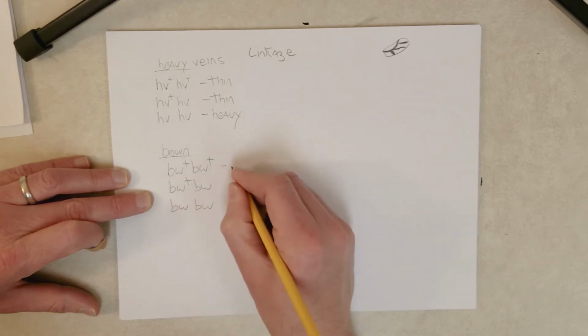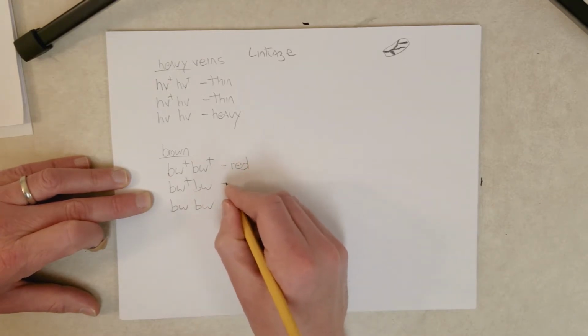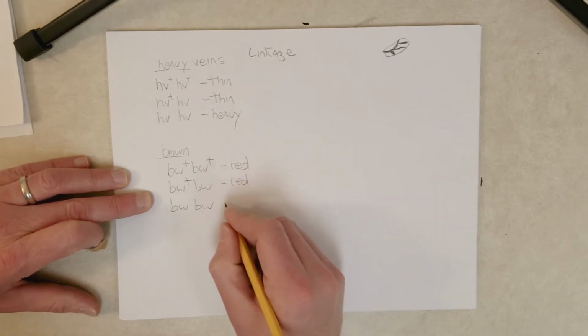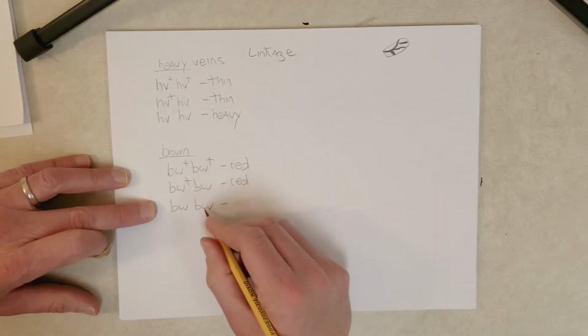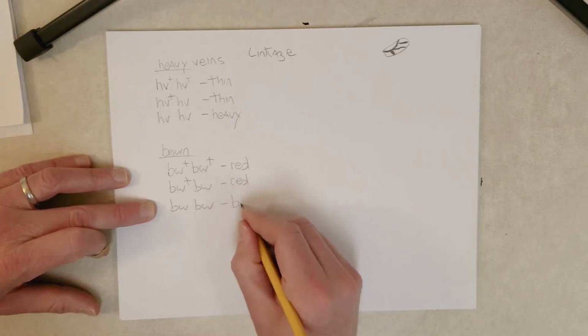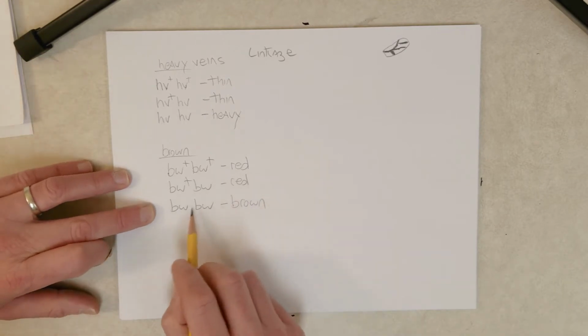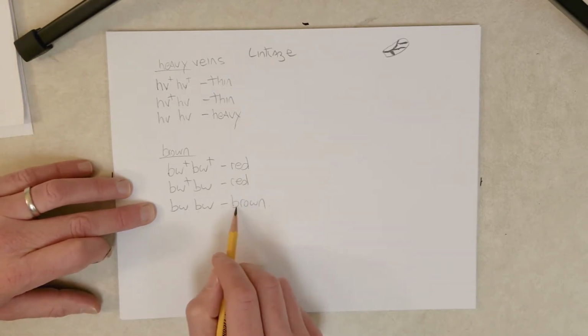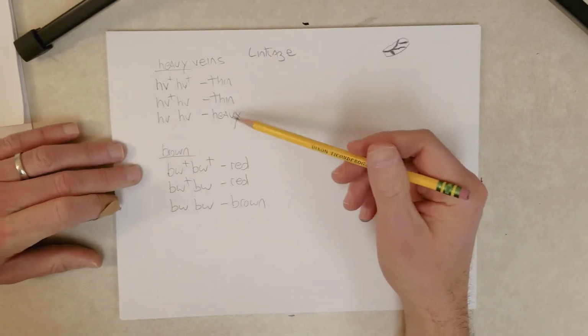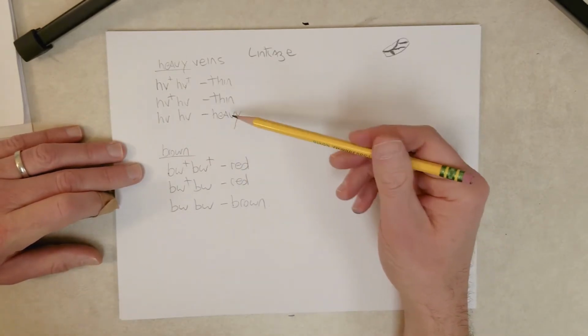So we have red eyes. Again, I'm just saying red, not brick red, but red and brick red are synonymous for talking about Drosophila eye color. And the homozygous recessive condition leads to brown eyes. Now, okay, so these are linked, and then we're not talking about gene interaction here.